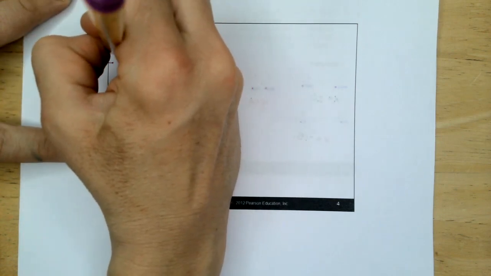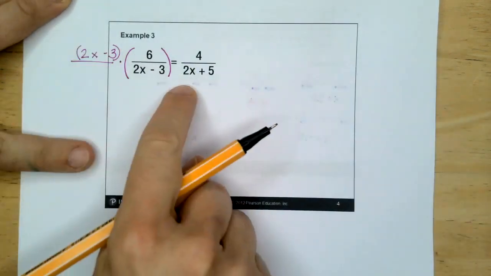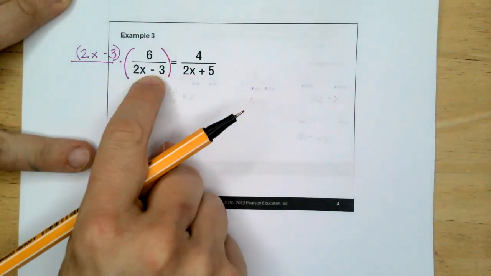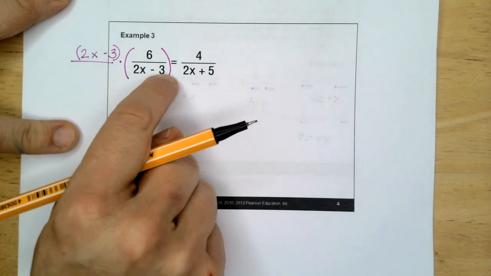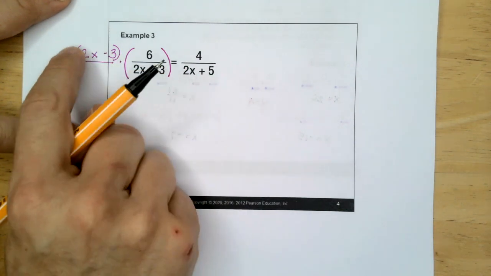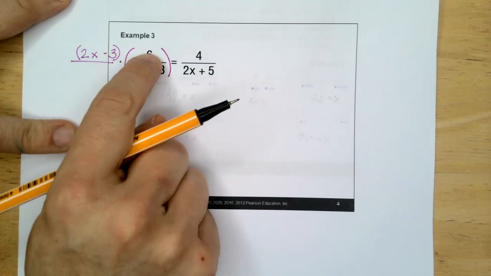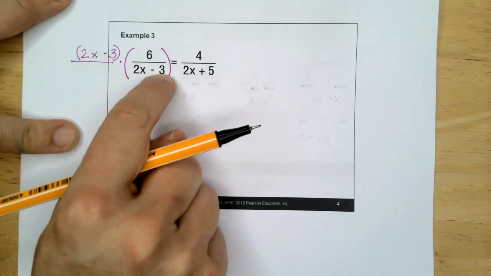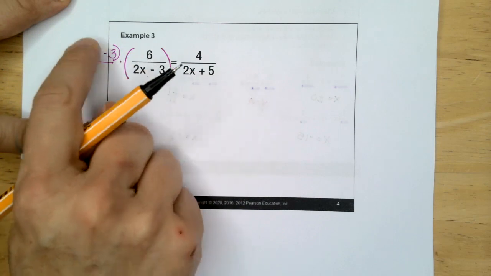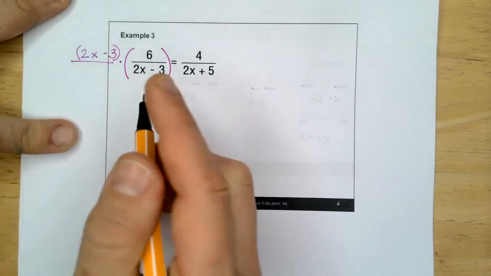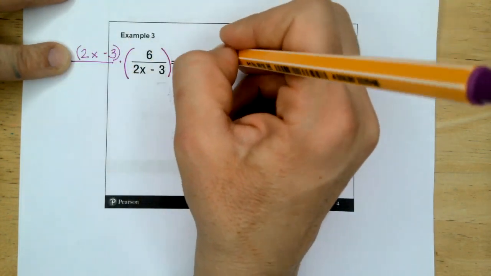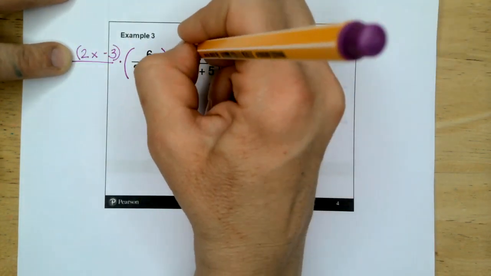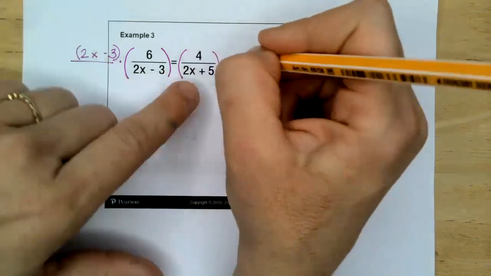Multiply every term in your equation by that to cancel it, right? Because 2x minus 3 times 6 divided by 2x minus 3 is going to cancel, just like 6 times 8 divided by 8 is going to cancel the 8s. Okay, so to get rid of this denominator, I'm going to multiply this side by this. Anything I do to this side, though, we know we have to do to the other side. So we're ignoring this one.